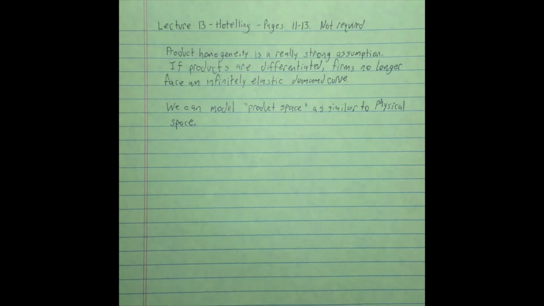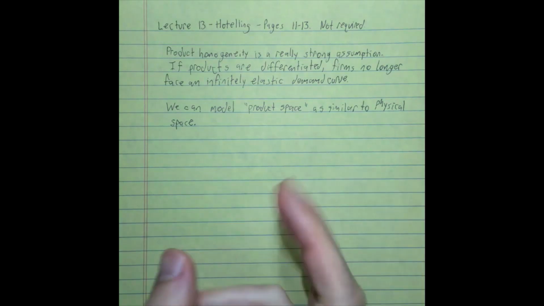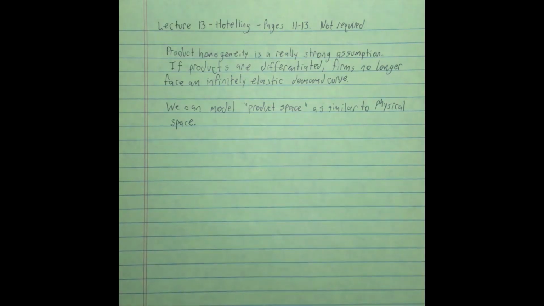Where is it located? All of that we can think of as product space, or just the characteristics of how much we like that product, right? And we can model that abstractly as, how close are certain consumers to one product or the other? How much do they like Zaxby versus Chick-fil-A, right?